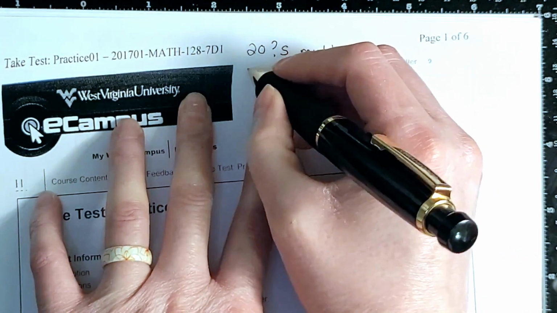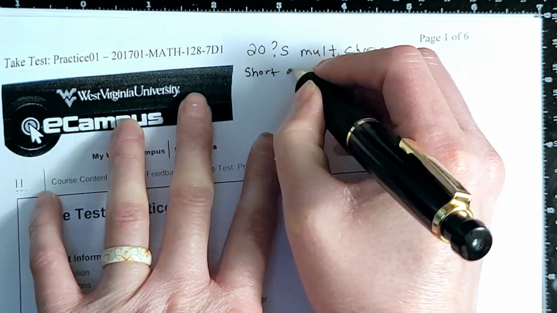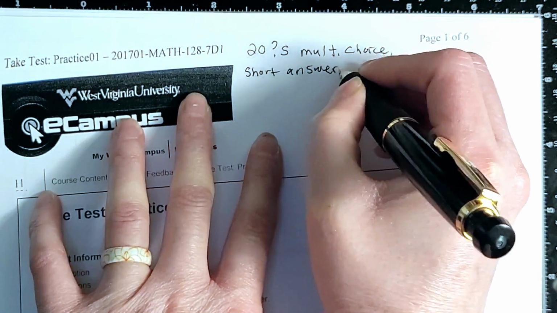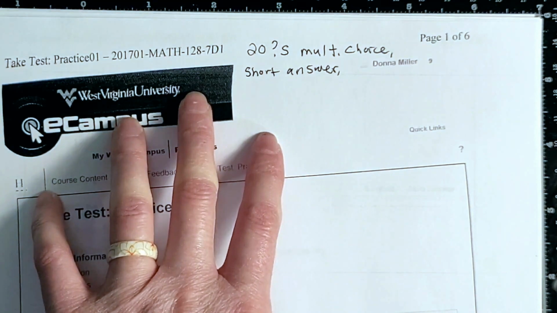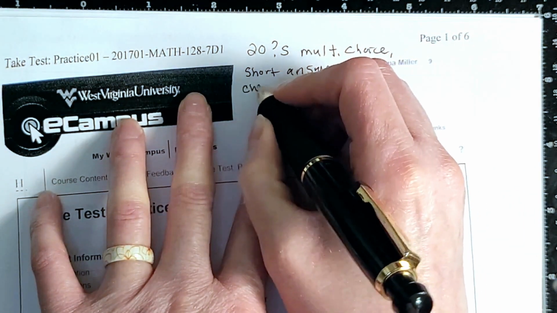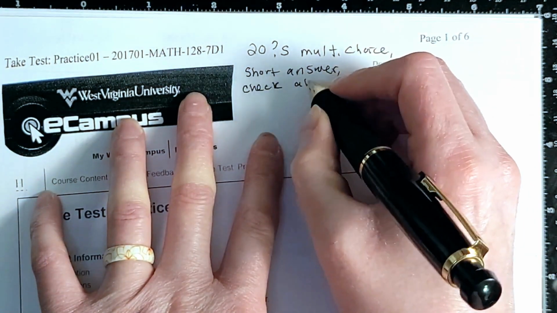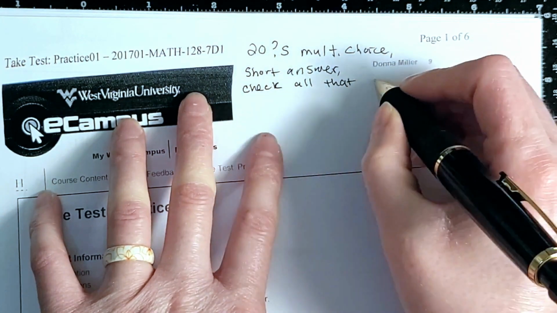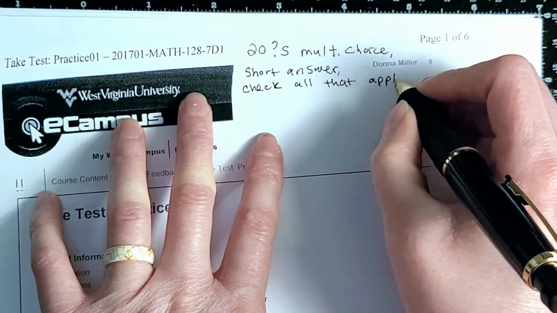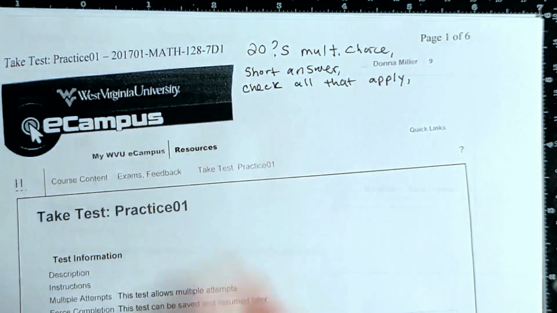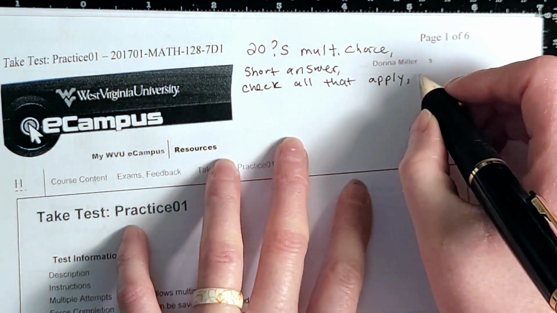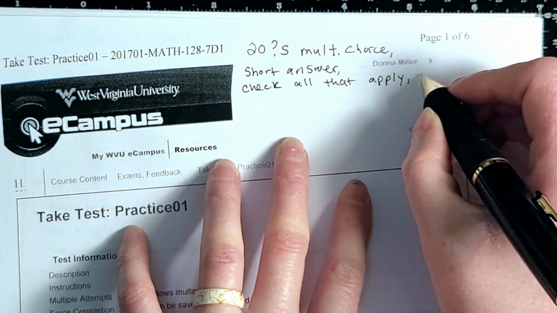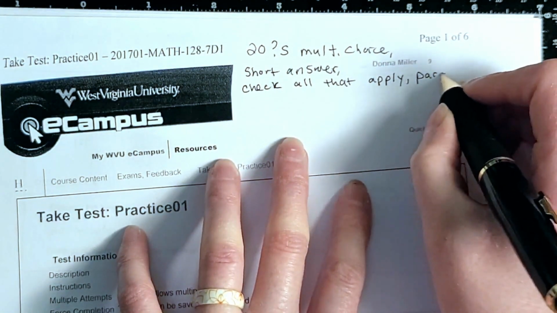There is short answer. There is one where you have to check the boxes where you check all that apply. And then there is one that is a paragraph, and there's usually only one of those on each test. So it's one longer short answer, so a paragraph basically.